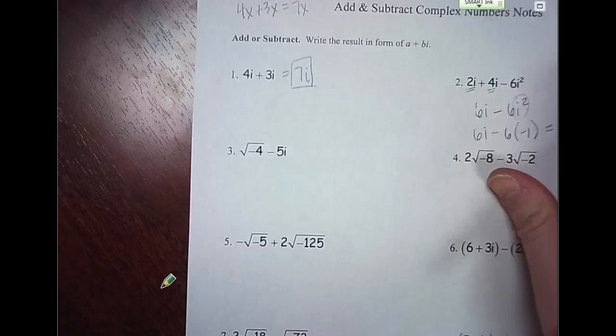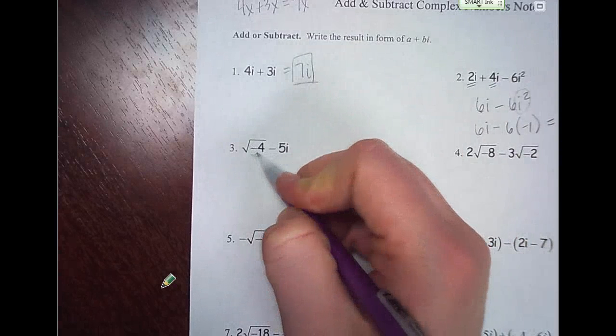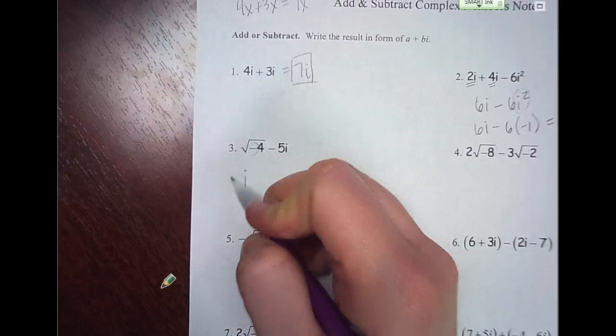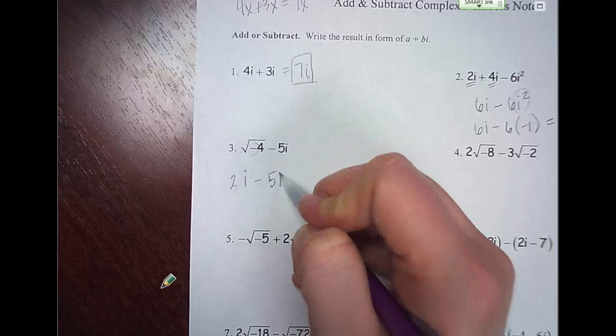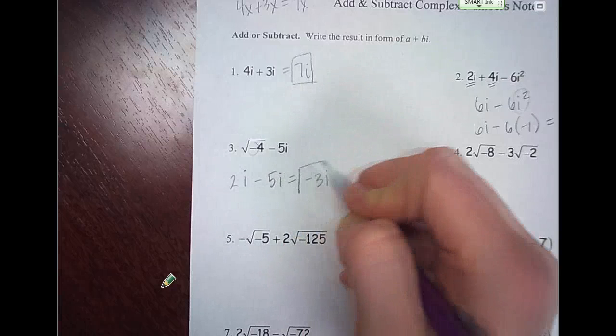Number 3, let's reduce the square root of negative 4 first. So this negative means that there's an i in my answer, and then the square root of 4 is just 2. So I have 2i minus 5i, which is equal to negative 3i.